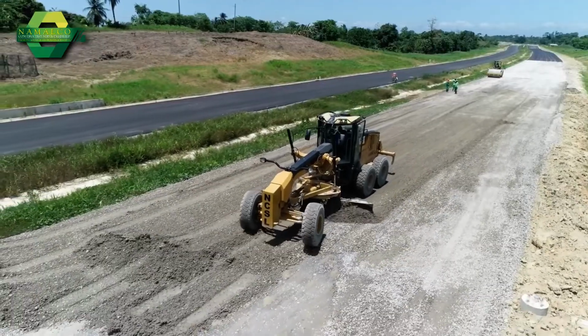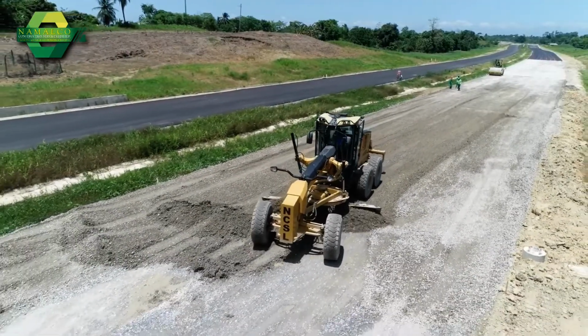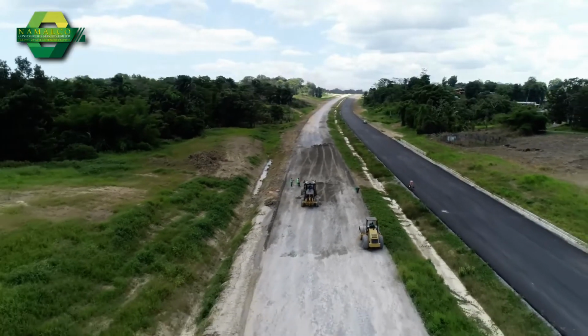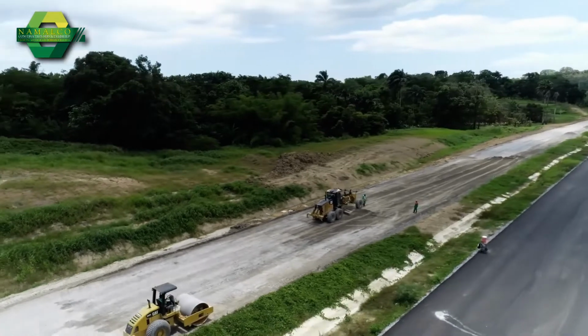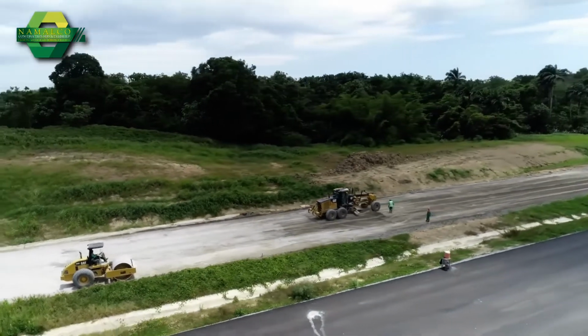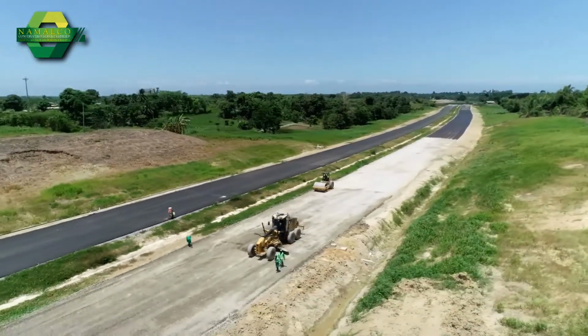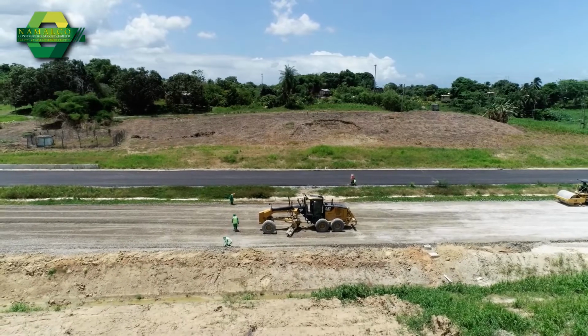It is usually done to make the ground level for construction or to make it level for access and working area. Grading, on the other hand, is a process in which soil and rock material are added or removed from an area of land to achieve a desired elevation. This can be done with earth-moving equipment such as bulldozers and graders.